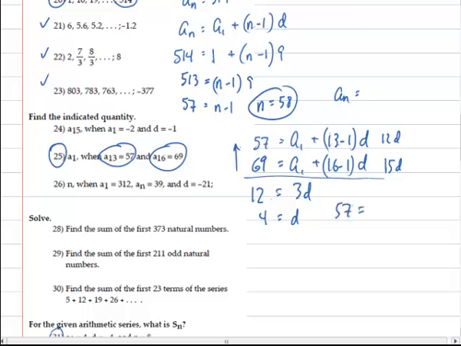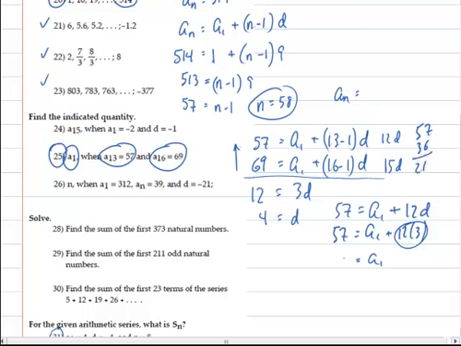57 equals, they wanted us to find a_1, so 57 equals a_1 plus 12d, and so 57 equals a_1 plus 12 times 3, this is 36, so a_1 must be 57 minus 36, which is 21. So a_1 would be 21.